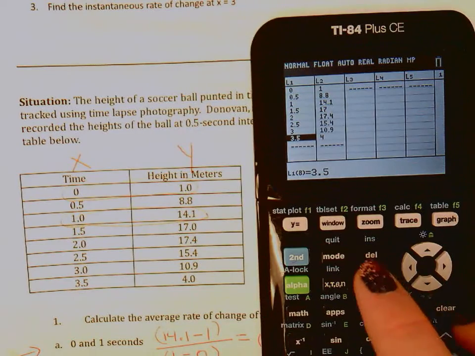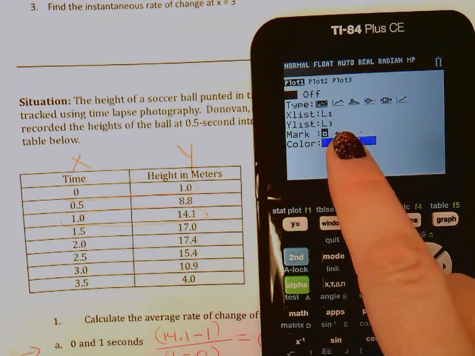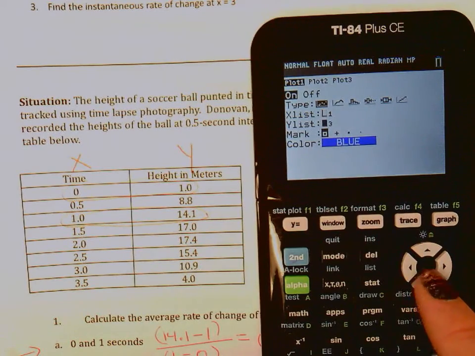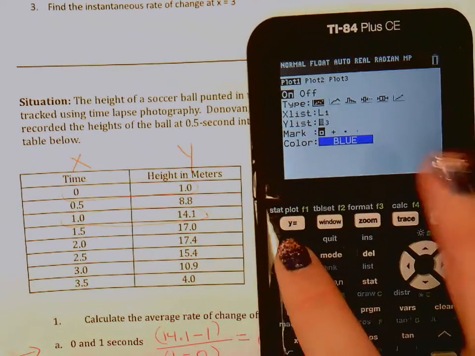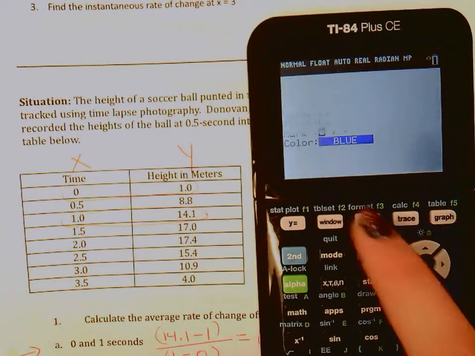Oh, let me go back to second stat plot. Oh, so I have list 1 and list 3 right there. I need to make sure I'm reading list 2. So second 2 to change that to list 2. Now I can do zoom stat.